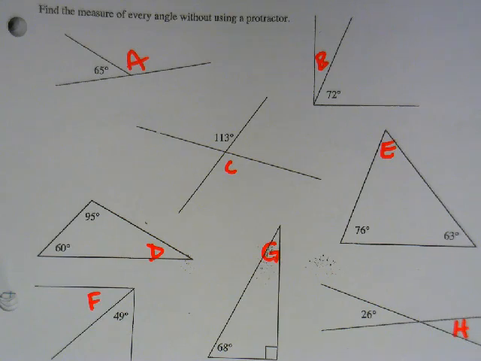How do you do D? D is like what we did on page 8. So add the two numbers and then subtract by 180. D and E and G is what we just did in class. F, subtract by 90. Super easy. And then H, what is H? H is the same.